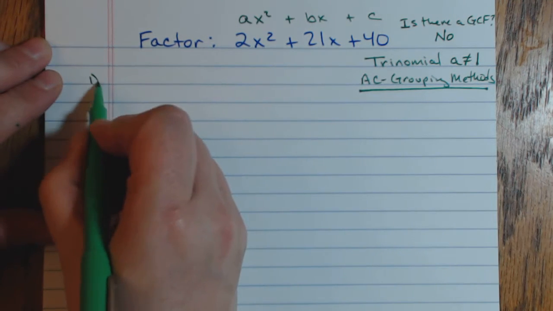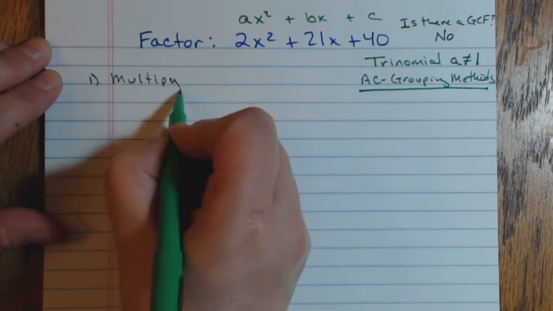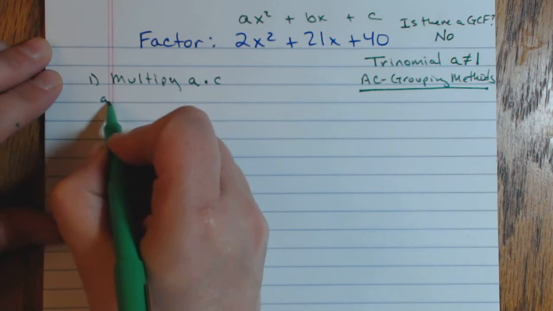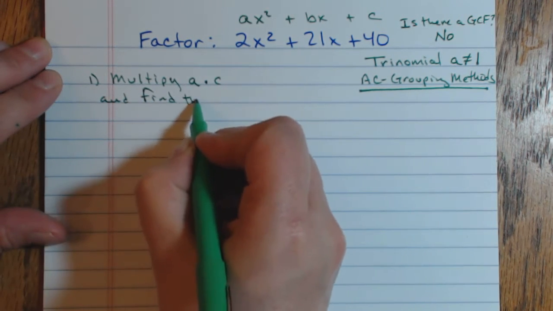In that method, my first step is to multiply A times C and find the factor pairs for that product.